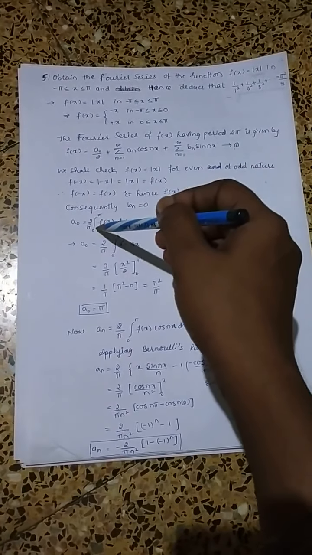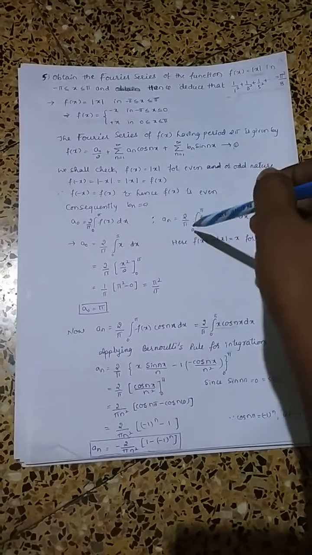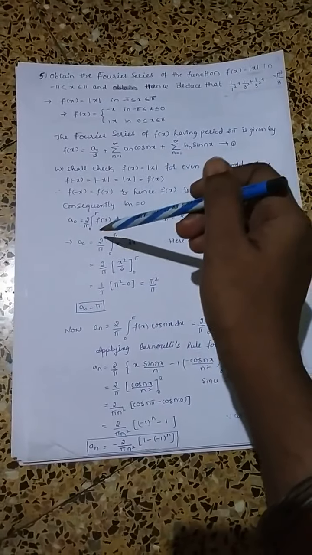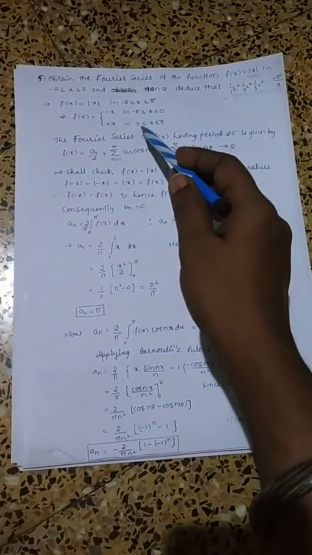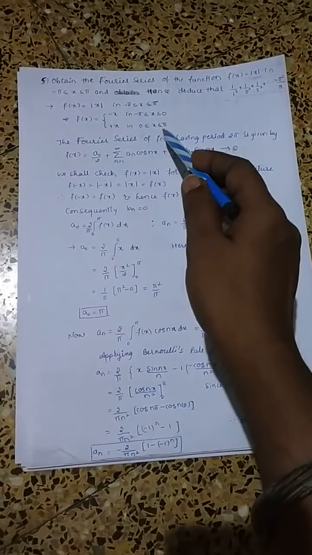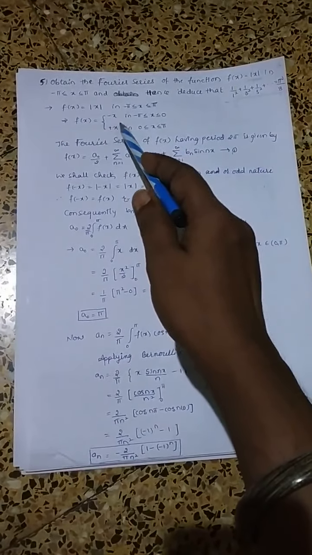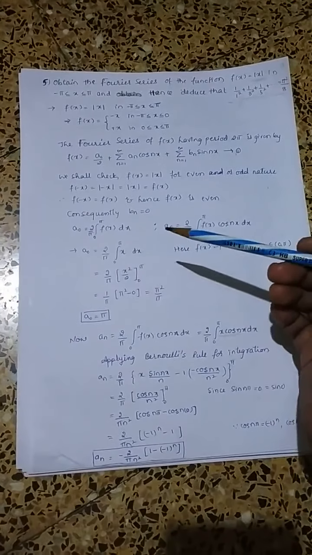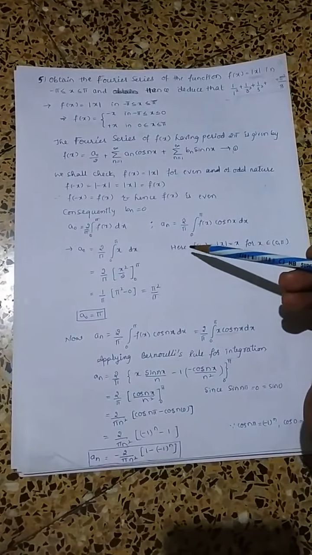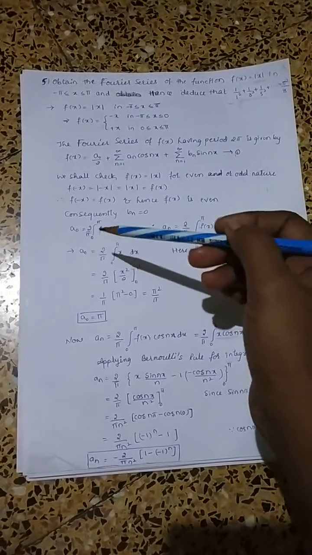Since the limits are 0 to pi, in the interval 0 comma pi the required f of x is plus x. Therefore by taking plus x as the required function, we will find the values of a0 and a n.